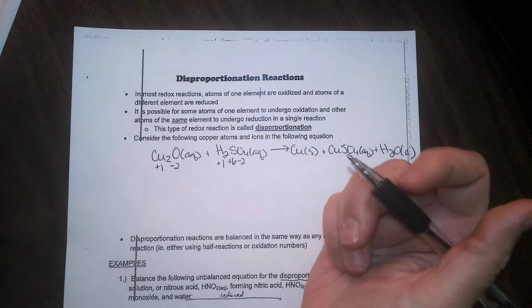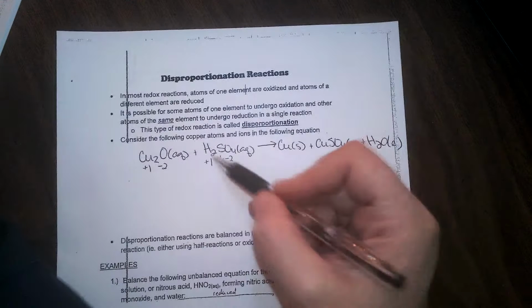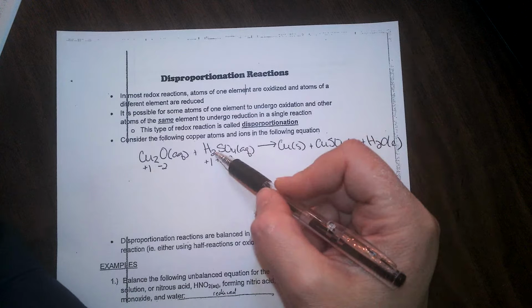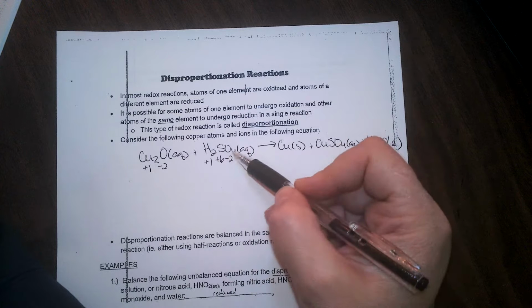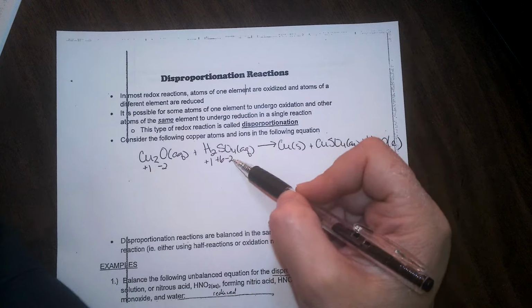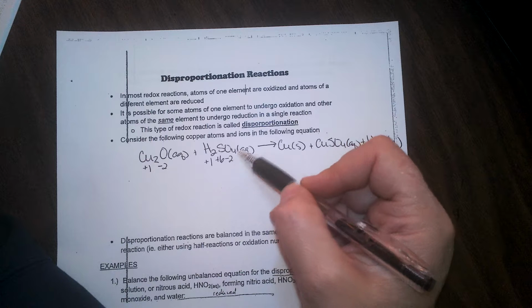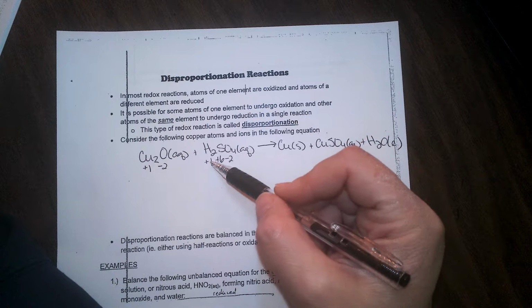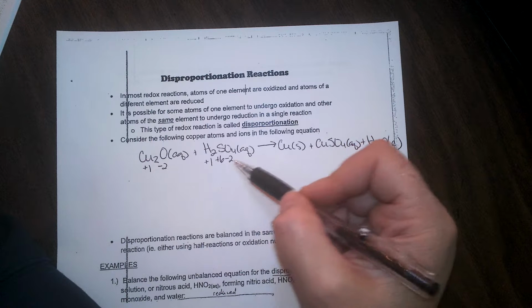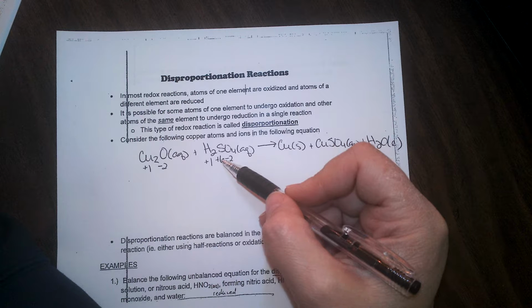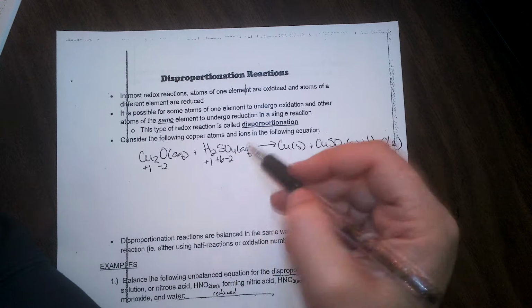Okay, let's look at sulfur. +1 times 2 is +2, plus 4 times -2 is -8.